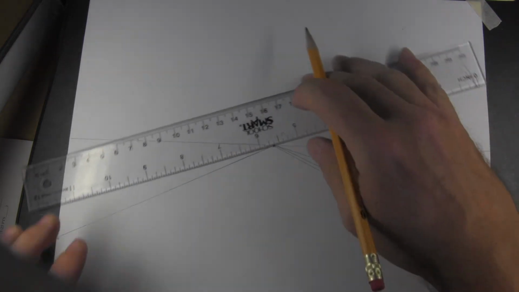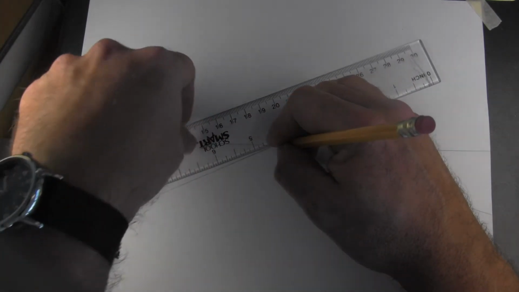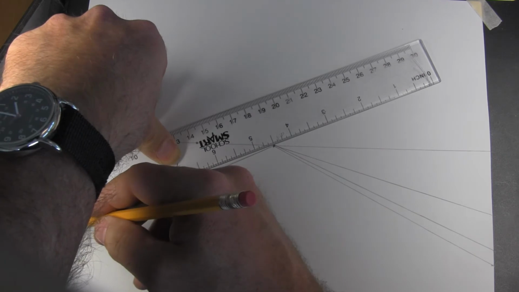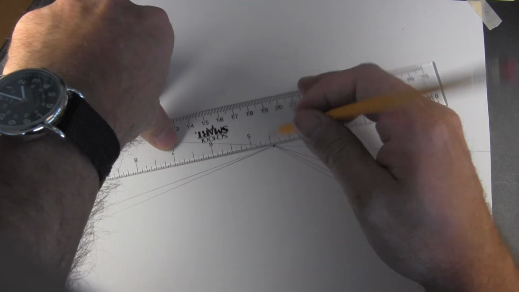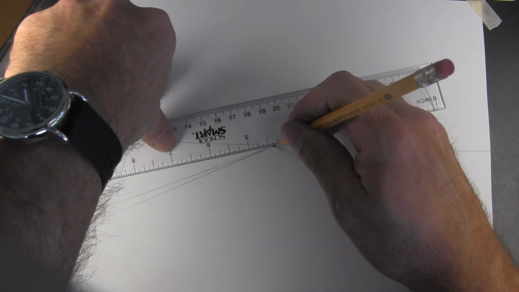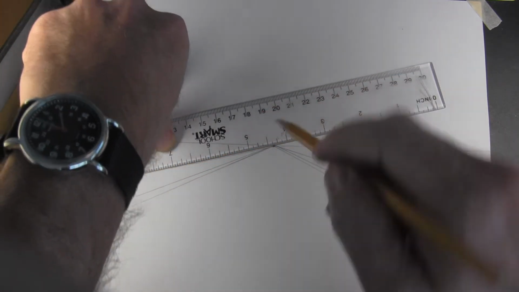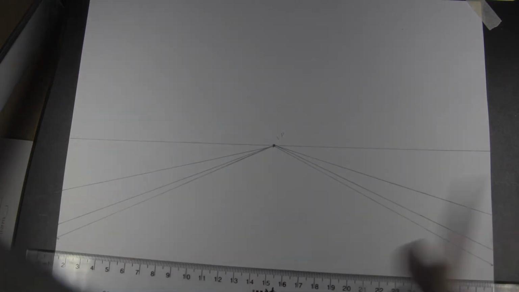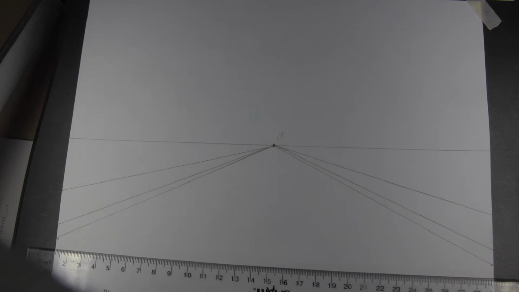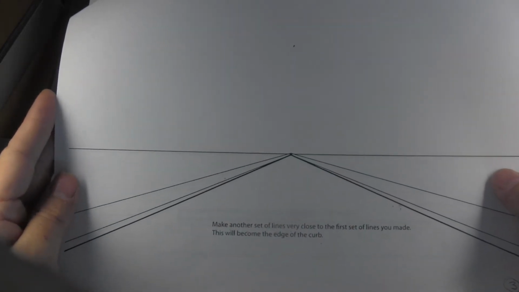So you're going to repeat that same action on the opposite side of your drawing paper. Here we go. And I'm going to place my pencil on the vanishing point. Draw another line as shown. There we are. So you should have something that looks like this, and of course in your handout you can see it's very similar.